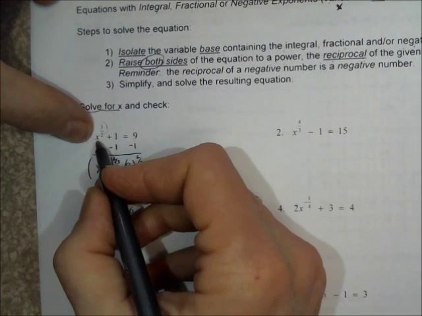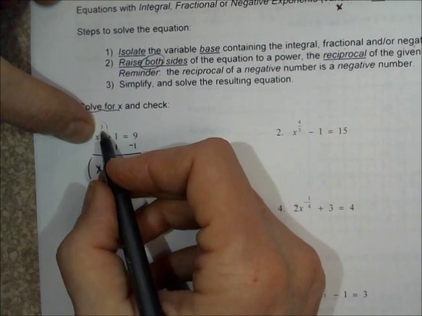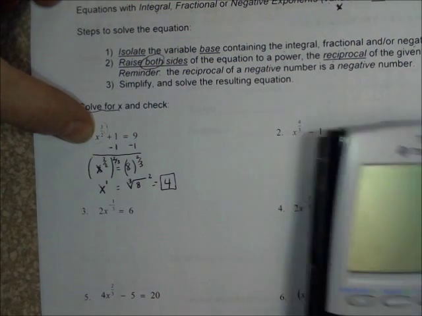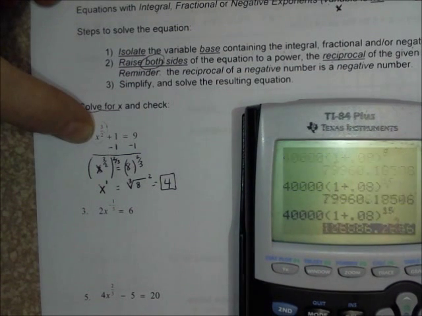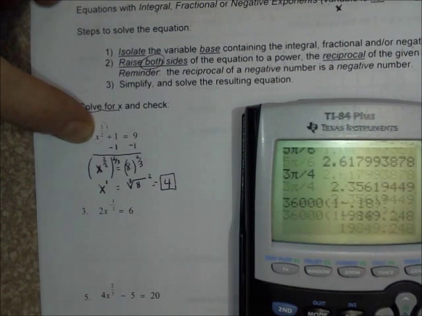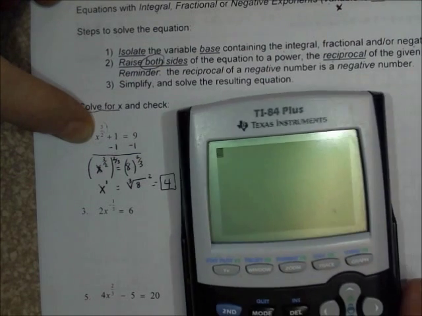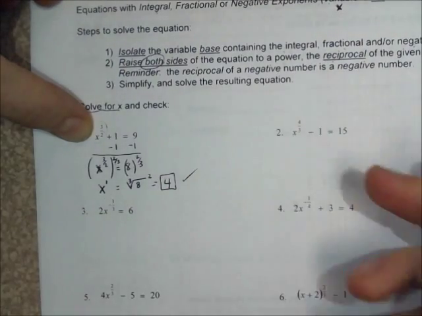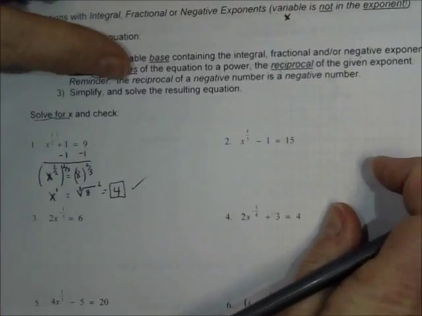And if you want to check your answer, you can see if 4 to the 3/2 power plus 1 is equal to 9. I'm just going to pull out my handy-dandy calculator because I usually check my answers on the calculator. So does 4 to the power of 3/2 plus 1 equal 9? Well, yes, it does, so that checks. Checking on the calculator is usually the fastest.